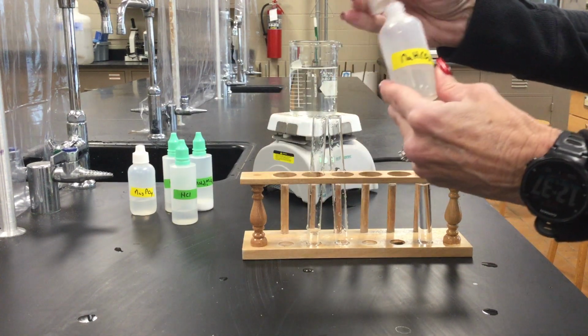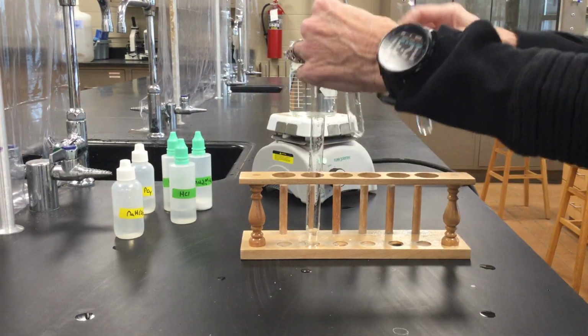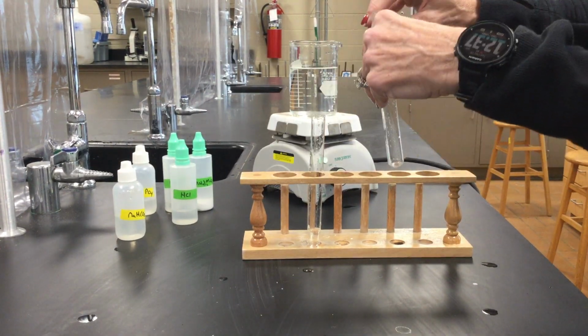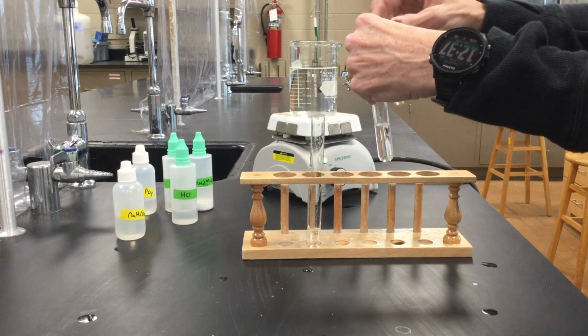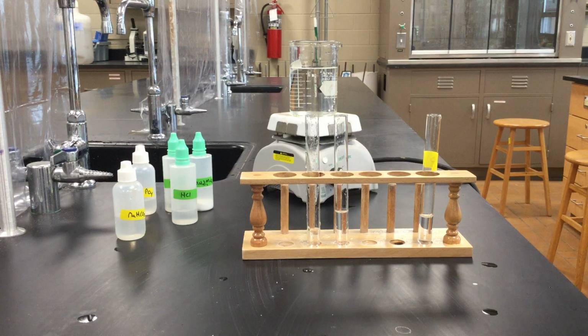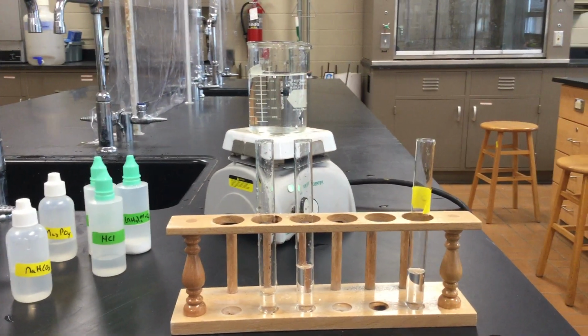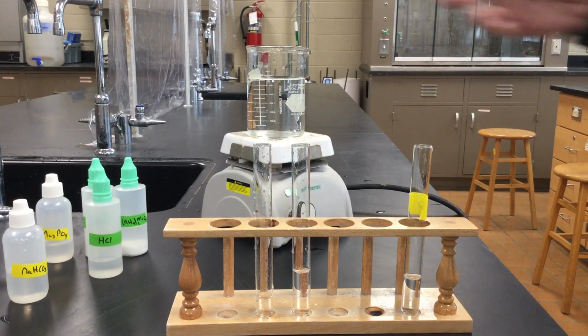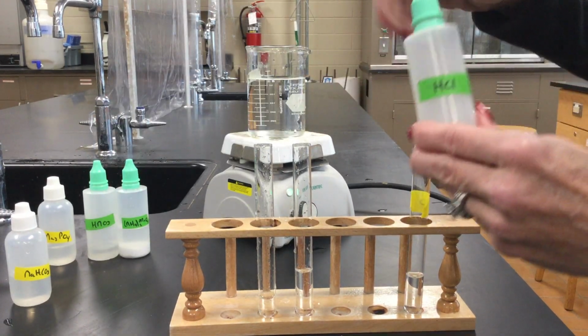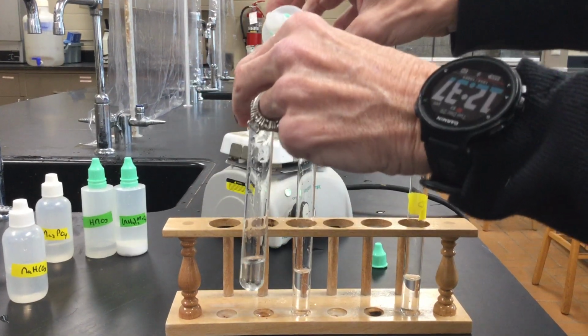About that much. And then I'm going to add approximately the same amount of our unknown to the other test tube. Keep adding a lot more to the other test tube. Again, it doesn't really matter. And then the only other thing we're going to add to this is, let me zoom in a little bit so you can see up close. I think you've actually done this reaction before in one of the first labs that we did. I'm going to add some hydrochloric acid. Make sure you can see this.